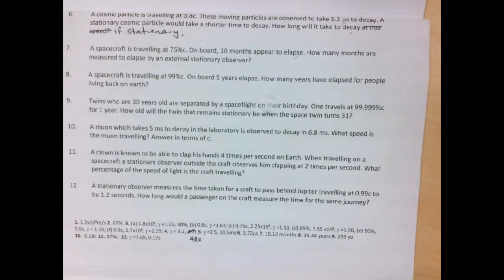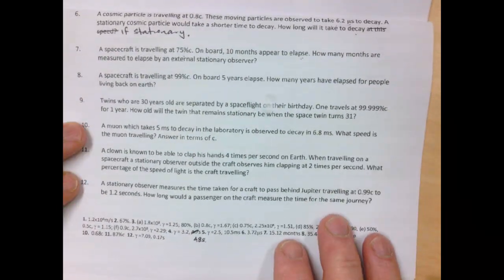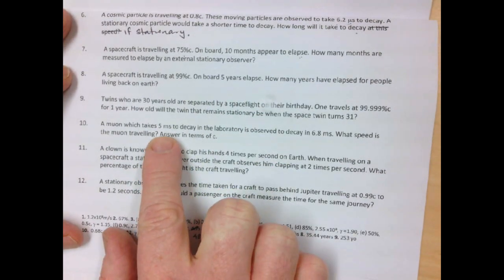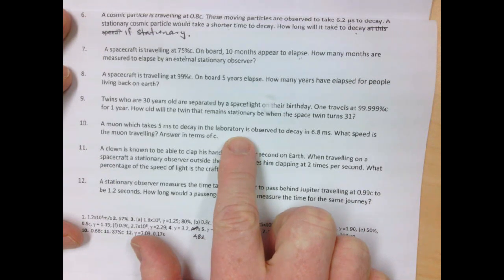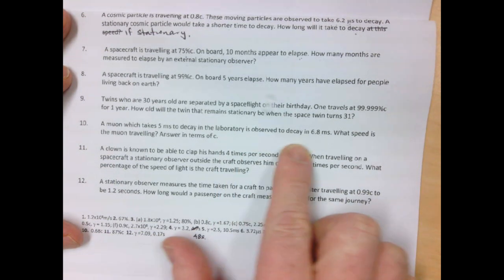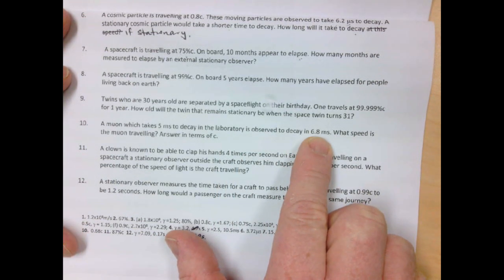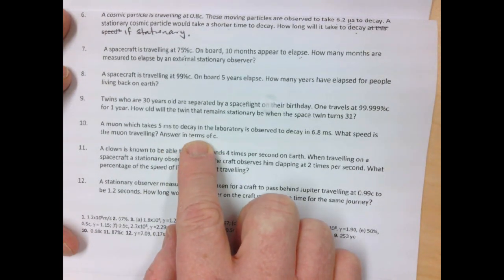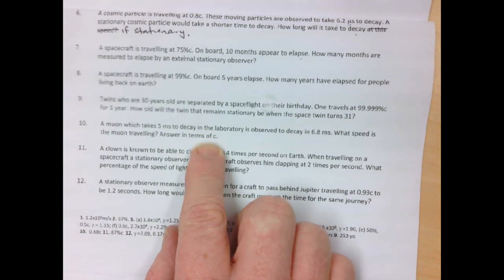So having a look at question 10 now. A muon, which takes 5 milliseconds to decay in the laboratory, so that's the time when it's stationary, is observed to decay in a longer time of 6.8 milliseconds. So that's the dilated time. What would be the speed that the muon is travelling? And we're going to answer in terms of c.